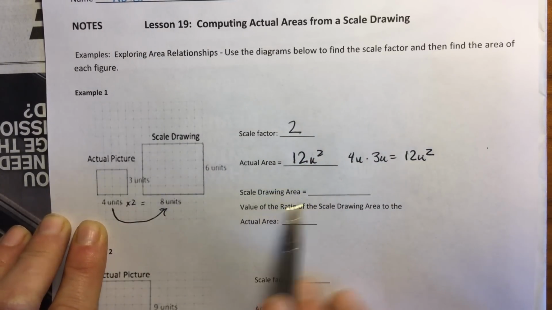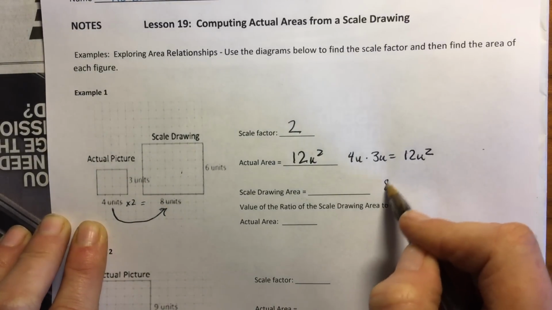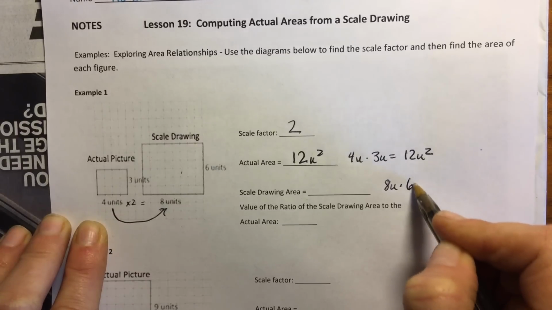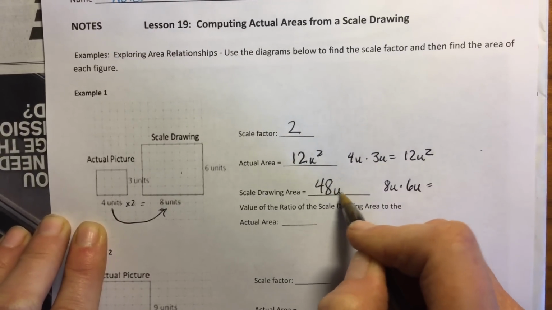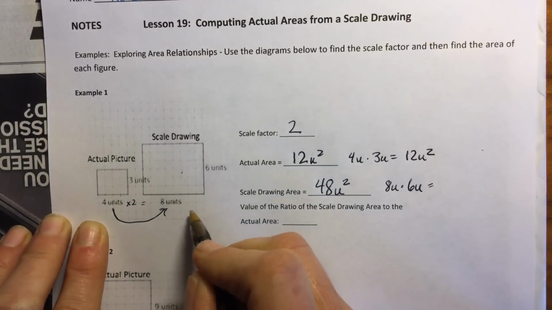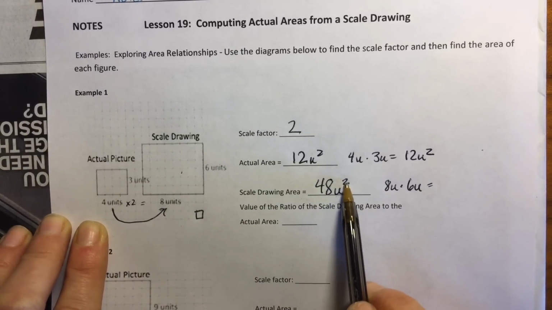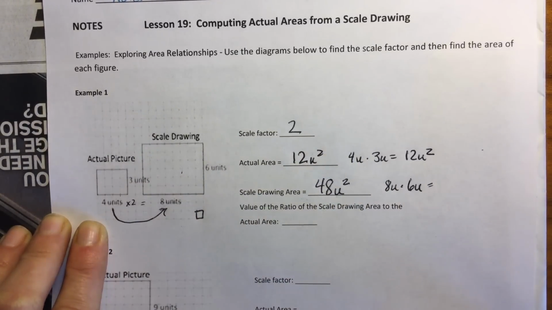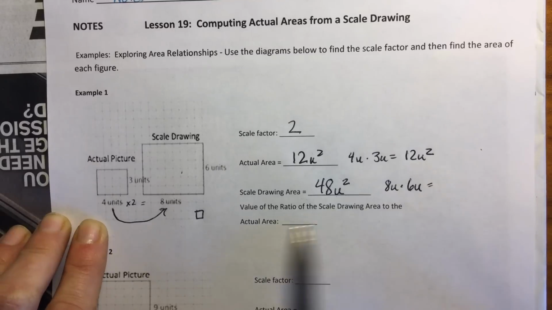And then the scale drawing area, well, we'll look at the bigger one, and we'll say 8 units times 6 units. And that's going to be equal to 48 units squared, or square units, where the little square is just the symbol for units. If we're doing units times units, that's units squared, and that's where that number 2 comes from, that's why it's called squared.